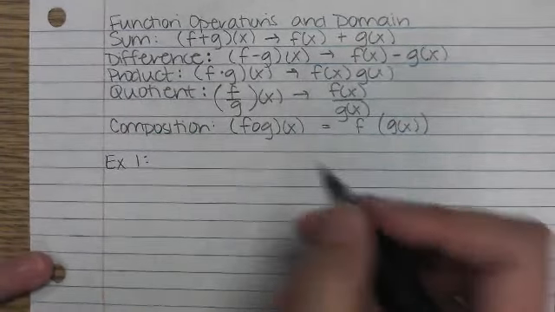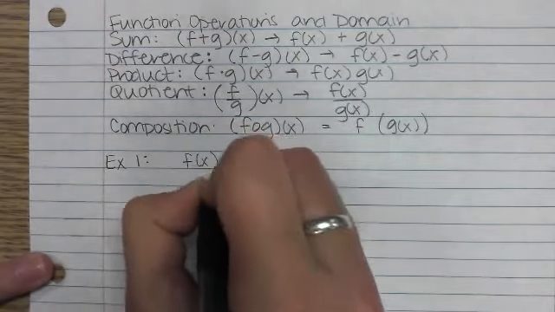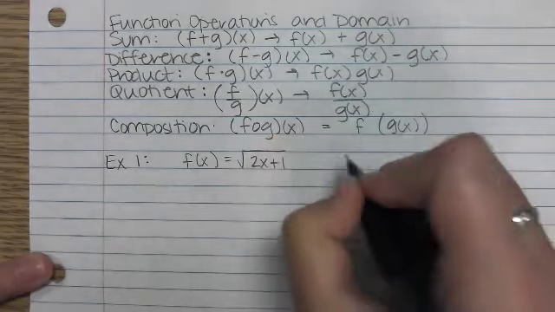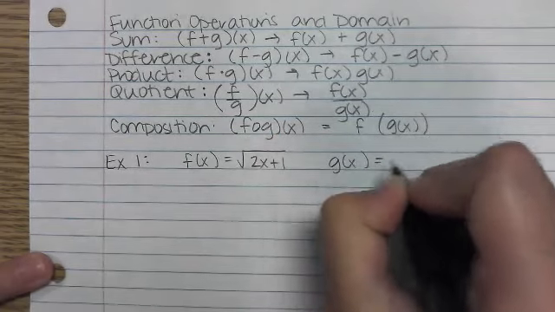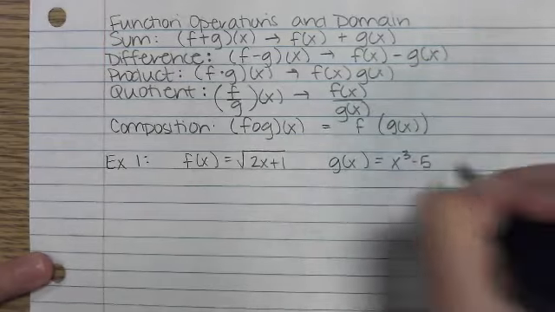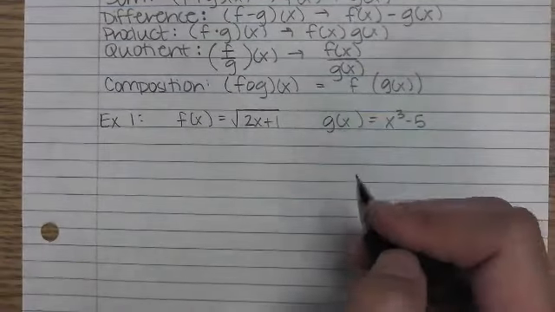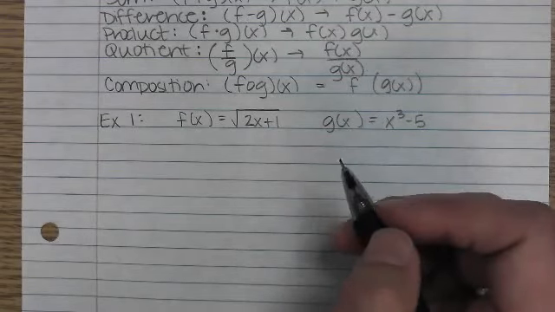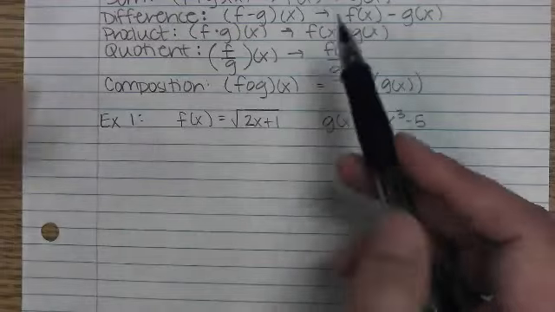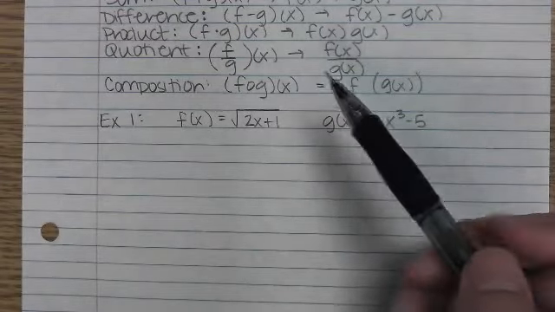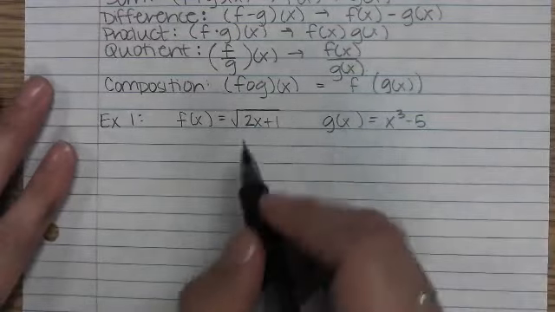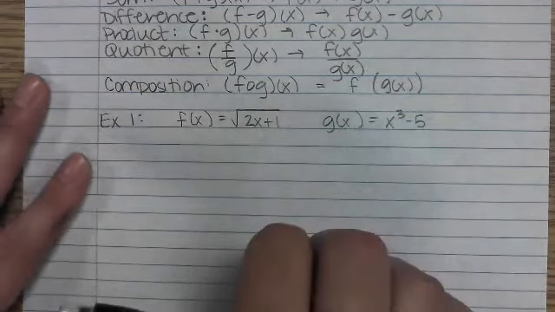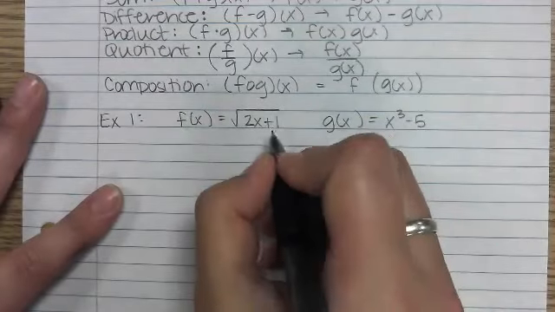So first example, we have f of x defined as the square root of 2x plus 1, and g of x defined as x to the third minus 5. When I'm doing these types of problems, before I even get started, I know we're about to be told to add or subtract or multiply these. It's helpful to find the domain of these original pieces first, because they will help us find the domain of the whole thing later on.